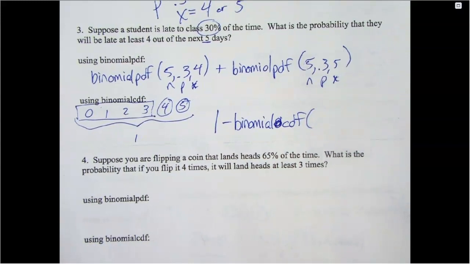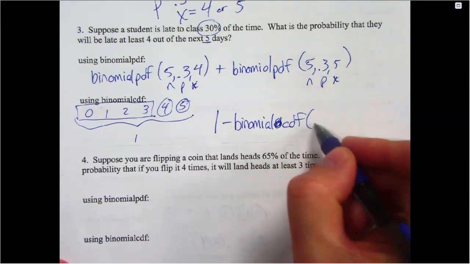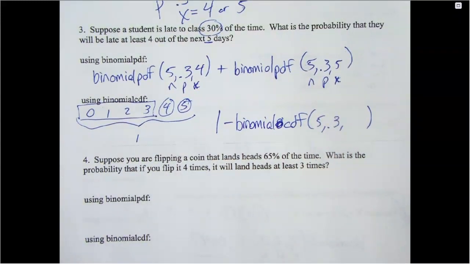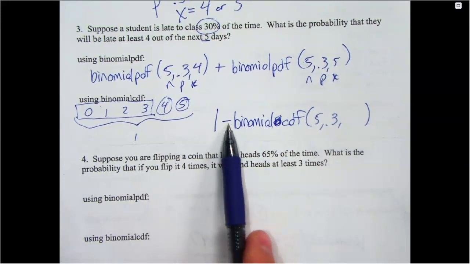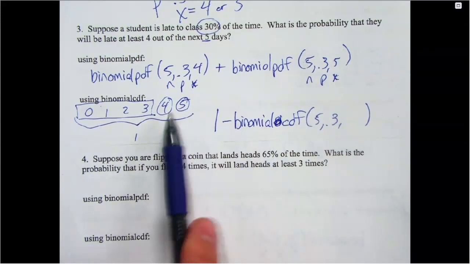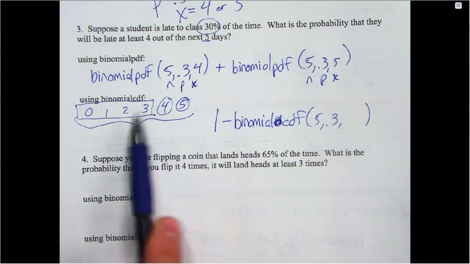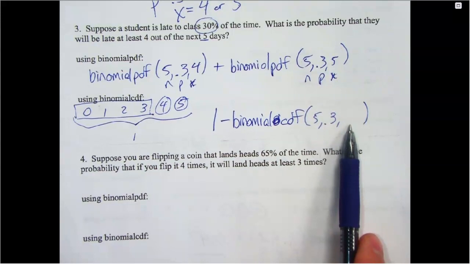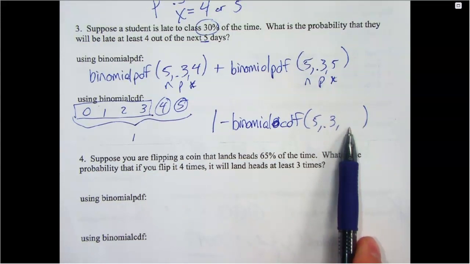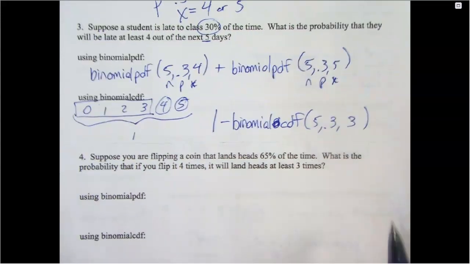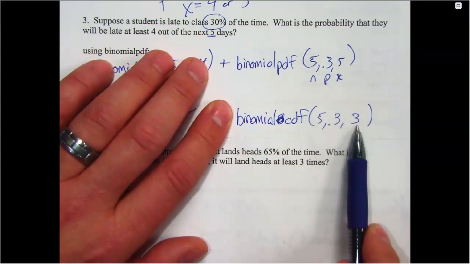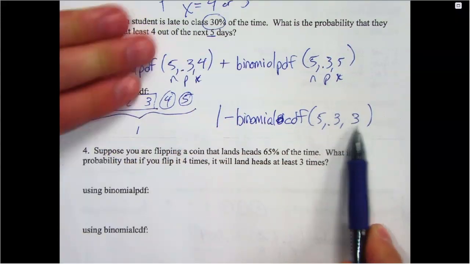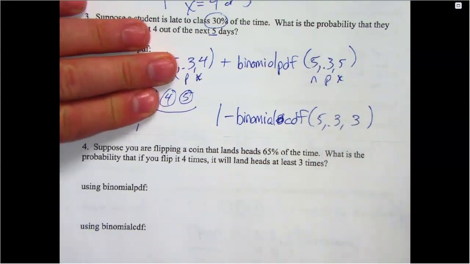binomial CDF. The N and the P are the same. And think about what you want to get rid of. I want the 4 and 5 because I'm getting rid of it by subtracting it from 1. So I want the 4 and the 5 to remain. So I want the 3, the 2, the 1, and the 0 to go away. So what number do I want to put here? 3. Because this will find the probability of 3, 2, 1, and 0. This subtracts that from 1, which leaves me with what I want, the 4 and the 5.